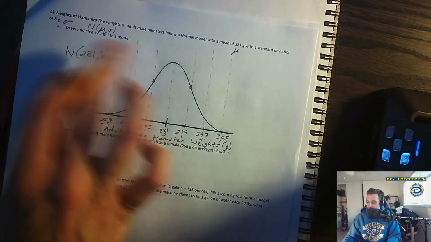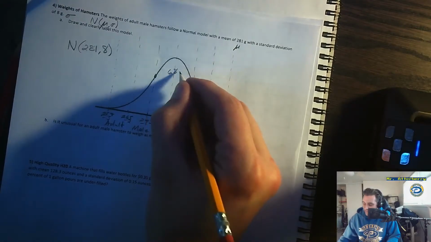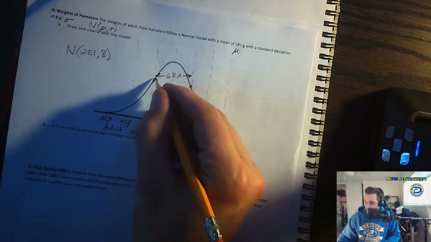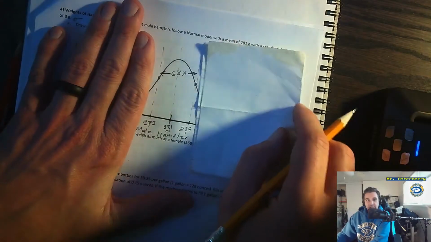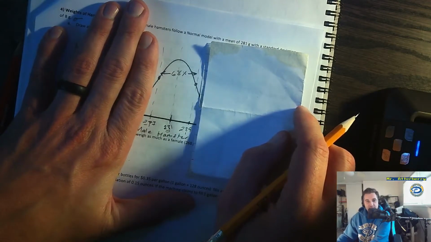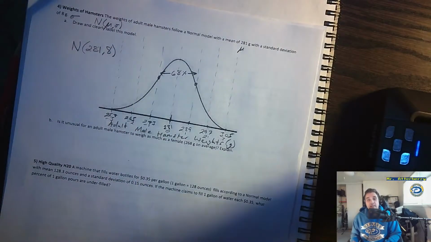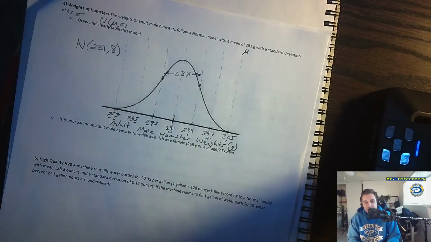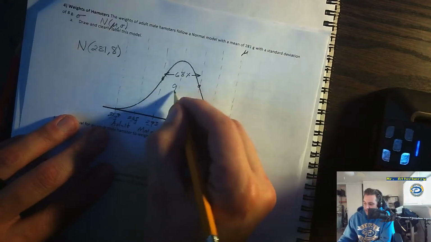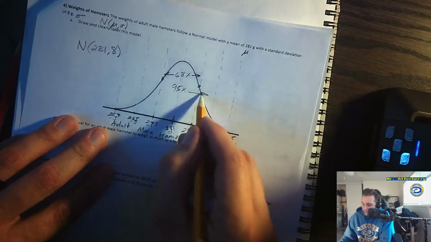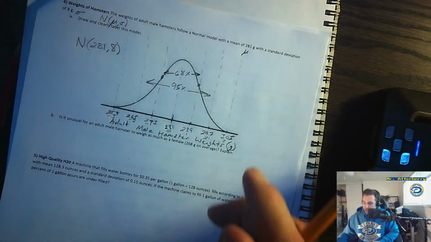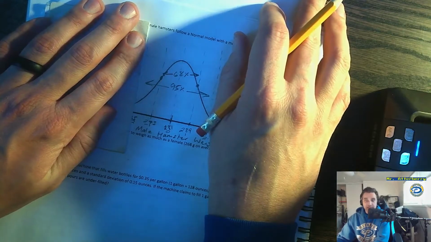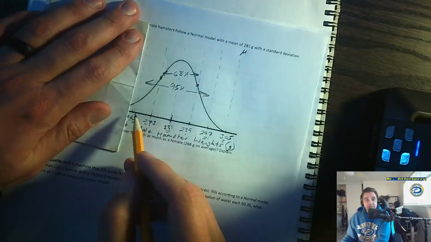Now I'm going to make a little note that 68% of my numbers should fit between 273 and 289. If you buy 100 adult hamsters, you should expect about 68 out of 100. Next number, 95%. All that space from here to here is now 95%. If you get 100 adult hamsters, you would expect about 95 of them to be between 265 and 297.